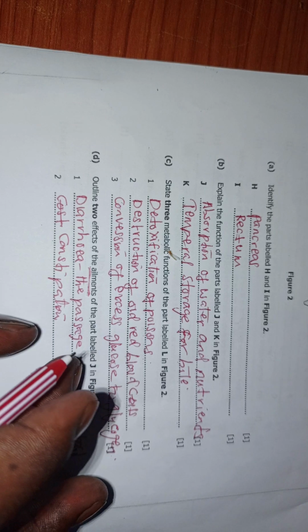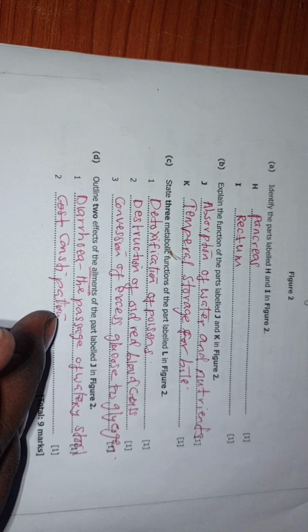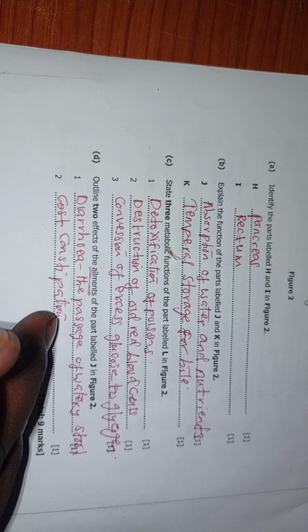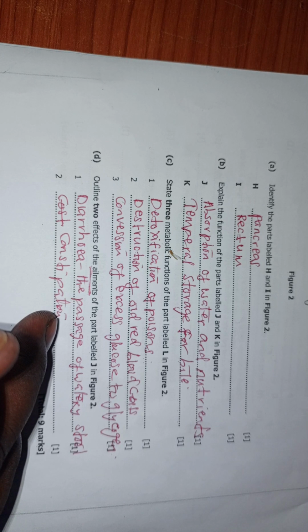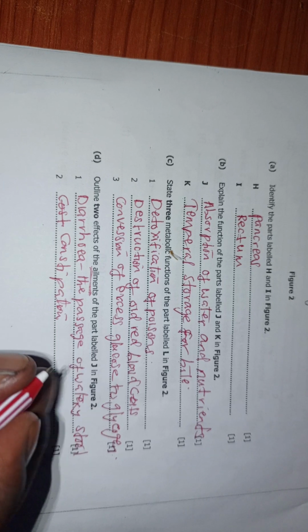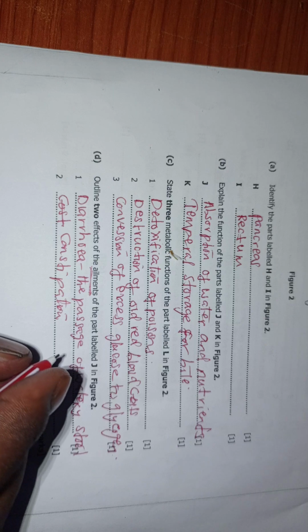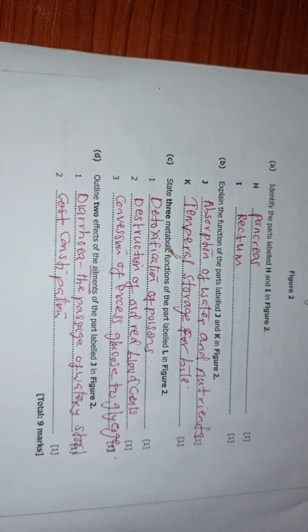So pay attention to this one. Since they say explain, you can explain. You can say constipation is the difficulty in defecation due to hardness and dryness of feces resulting from insufficient roughage and water in the diet. So I'll go to the next question.